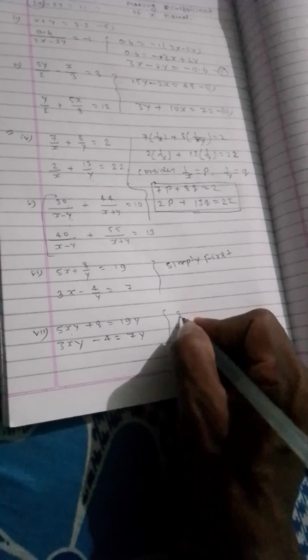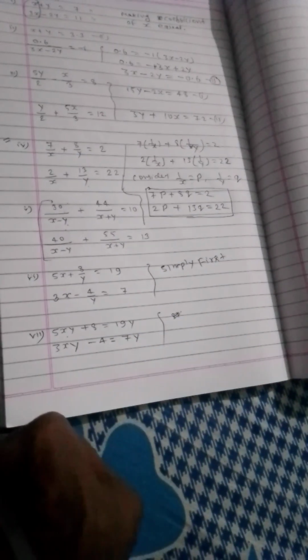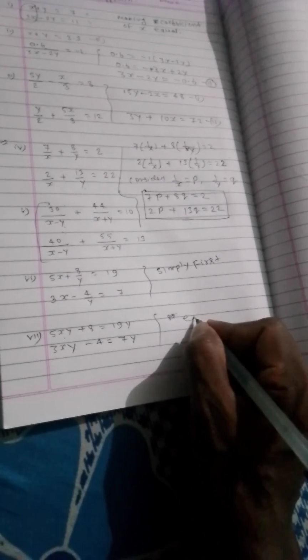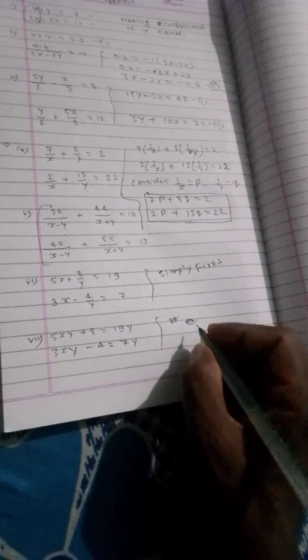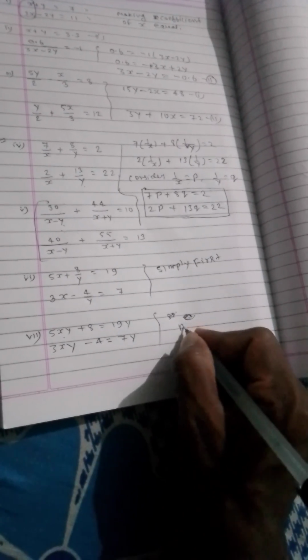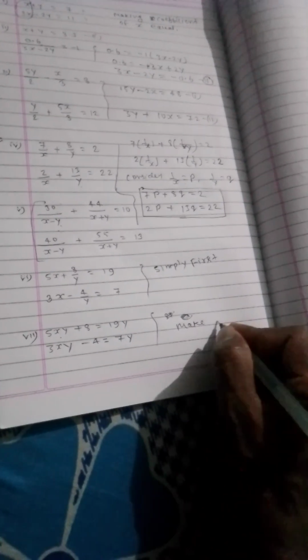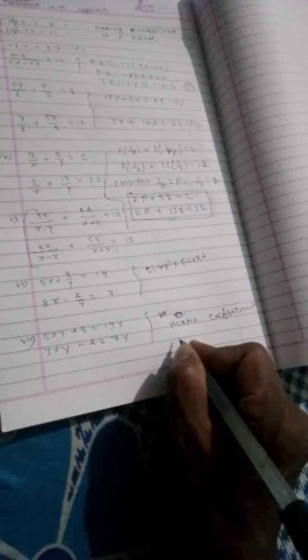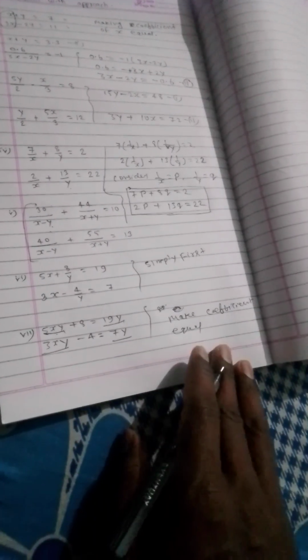Just simplify. Okay, no, it's already simplified. Make the coefficient equal, either of this term or this term, and then solve it, you will get your answer.